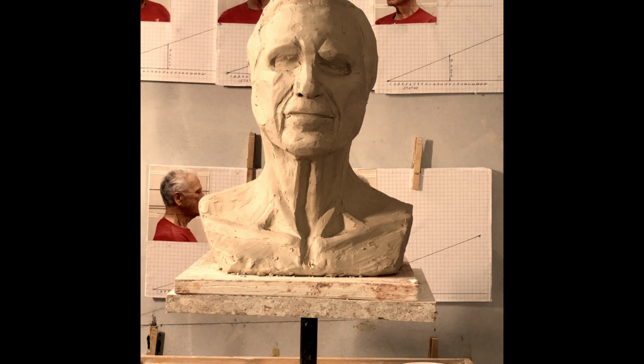Note that I am saying spatial planes, that's S-P-A-T-I-A-L, spatial planes, as opposed to facial, F-A-C-I-A-L, facial planes. When I started this project, I really believed I could share with you everything I had learned about modeling the portrait in clay.